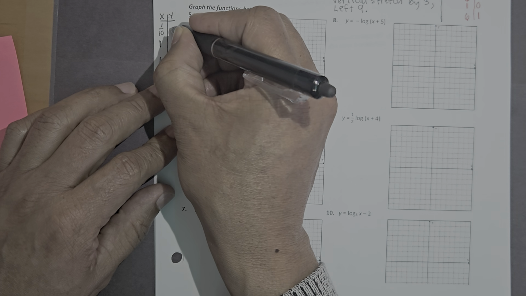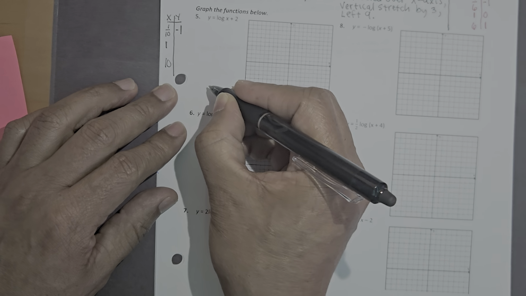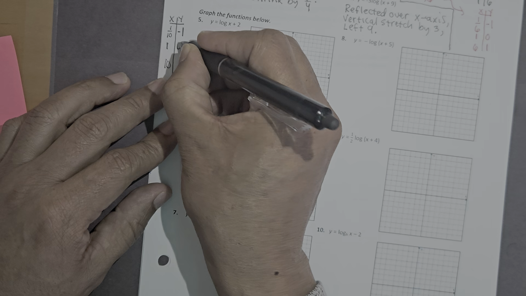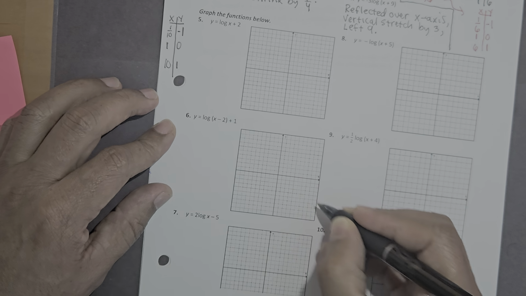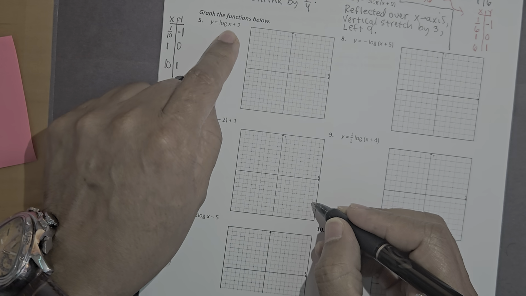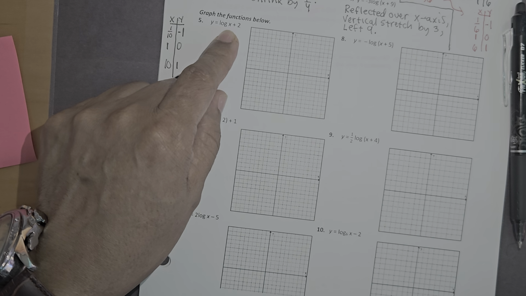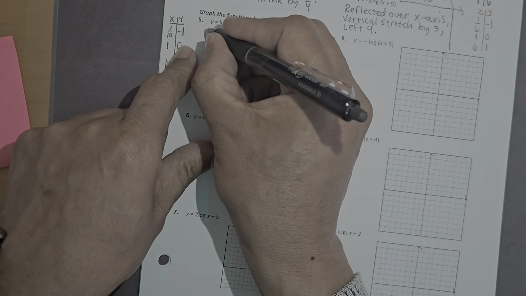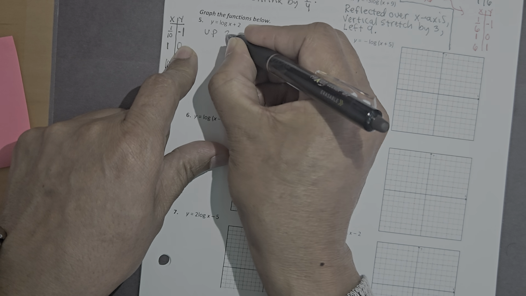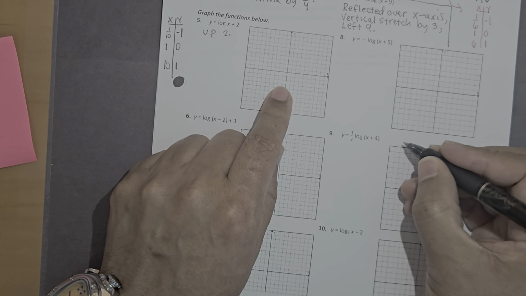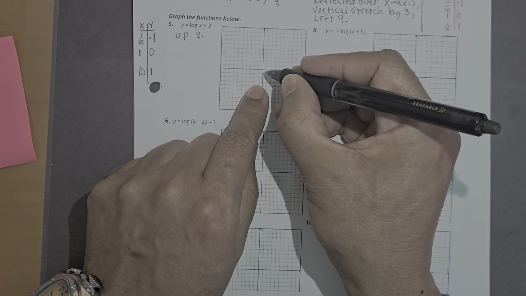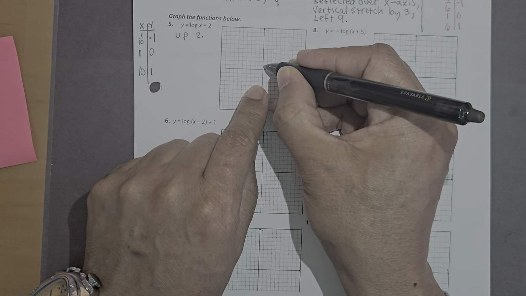So when x is 1/10, y is negative 1. When x is 1, y is 0. When x is 10, y is 1. Okay? So the only transformation this one has is that it's going to go up 2 units. So up 2, which means from the origin, let's move the graph up 2 units.